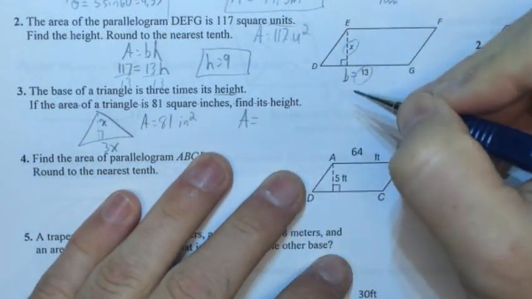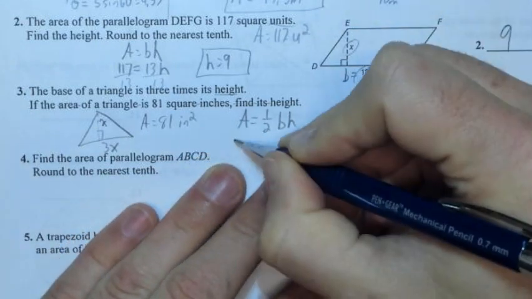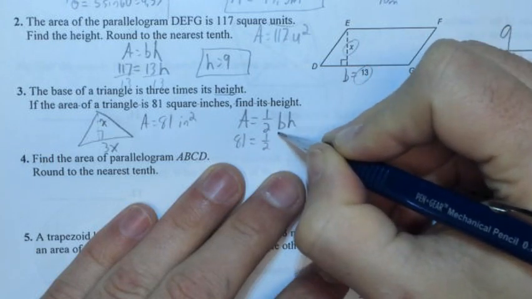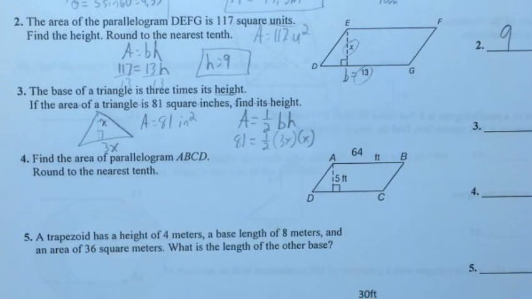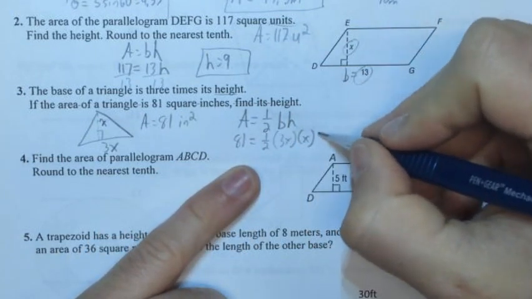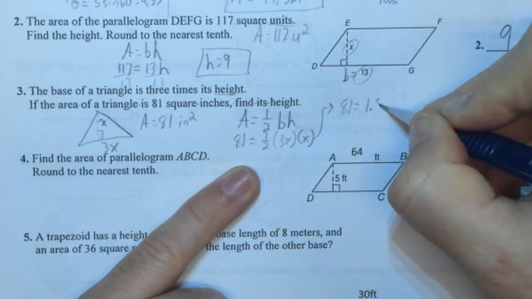Well, area formula for a triangle is 1/2 base times height. So let's go ahead and plug in here. 81 equals 1/2 times 3x times x. Now let's go ahead and multiply this through. 81 equals 1.5.